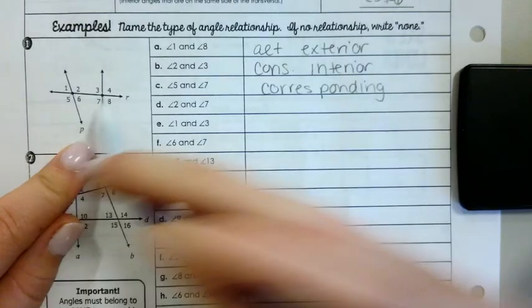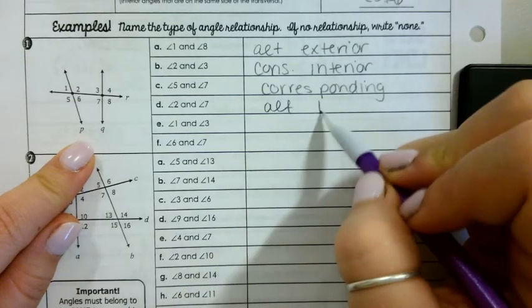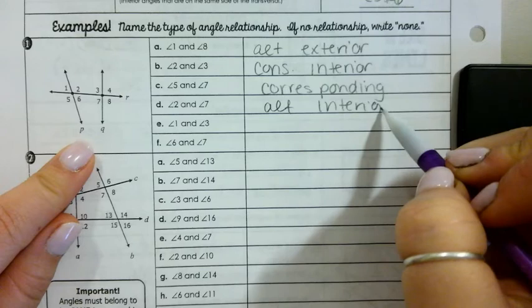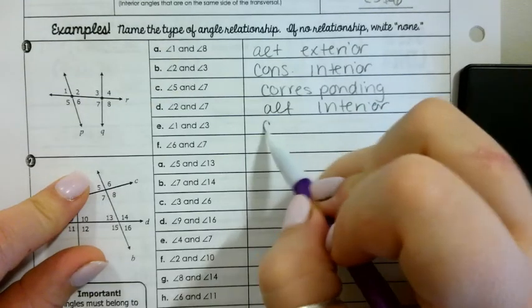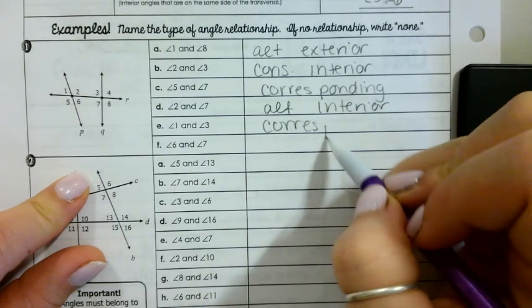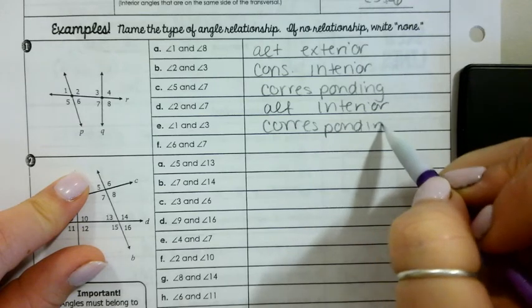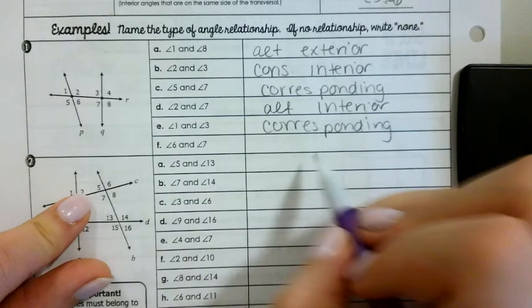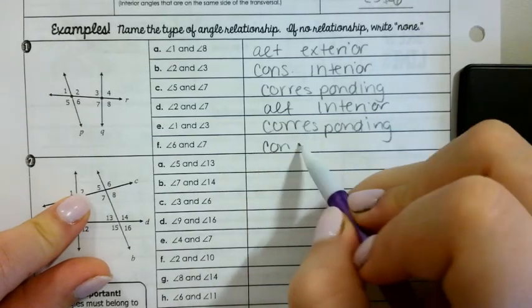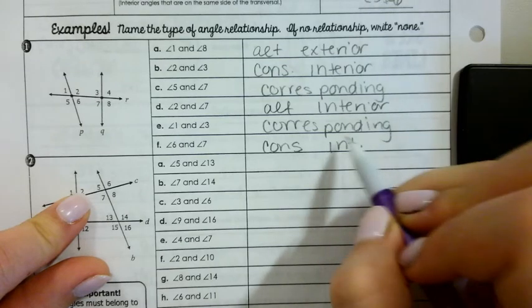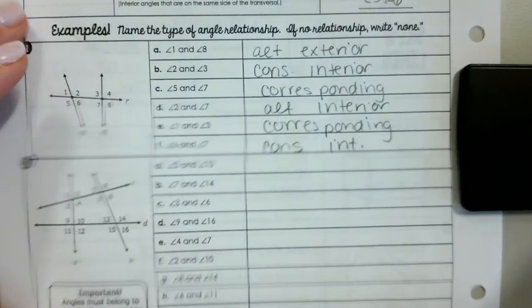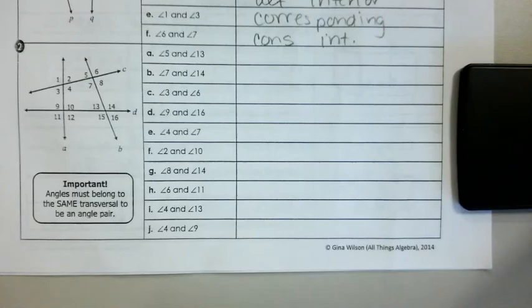We have 2 and 7. They're alternate interior. 1 and 3 corresponding. We have 6 and 7. Those are consecutive interior. And then we move down here where we have more than one.